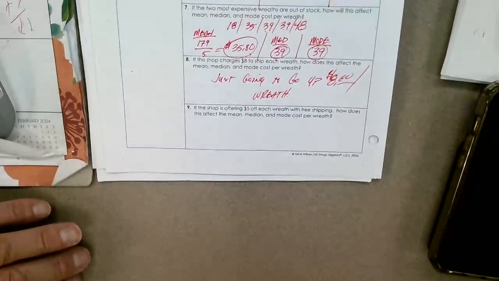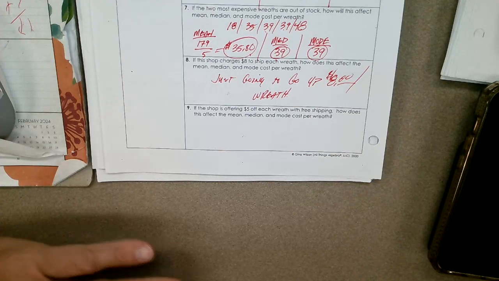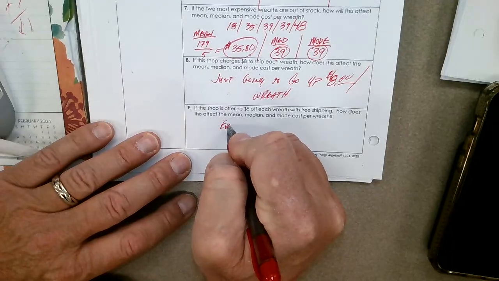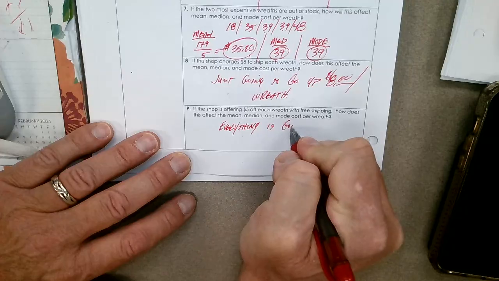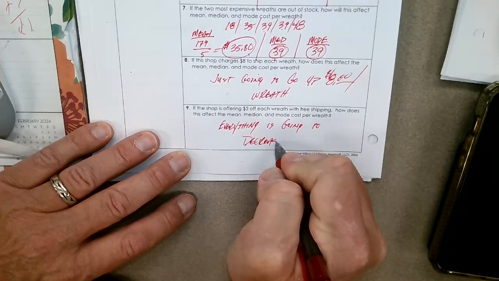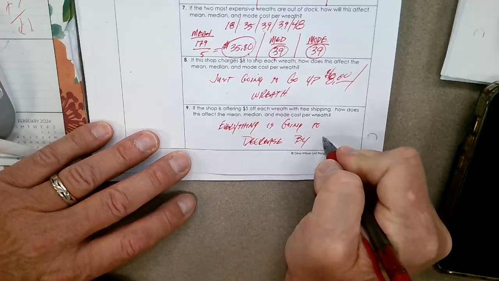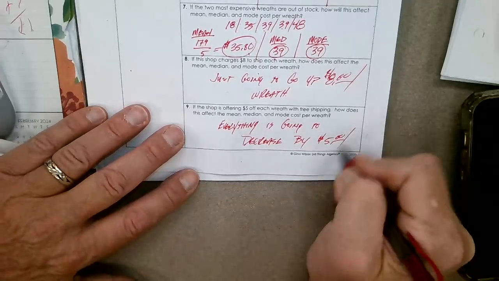Let's take a peek at number 9. If the shop is offering $5 off each wreath with free shipping, how does this affect the mean, the median, and the mode? All right? Everything's going to decrease by $5. That's all. Per wreath.